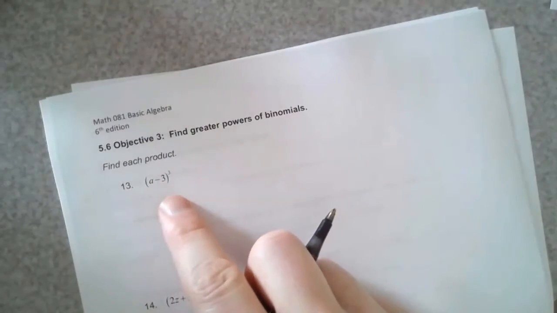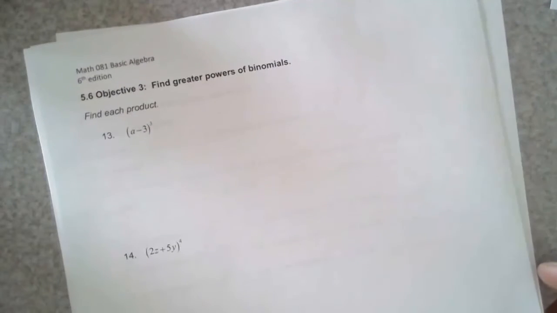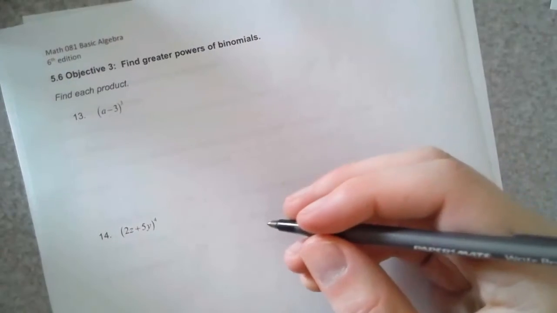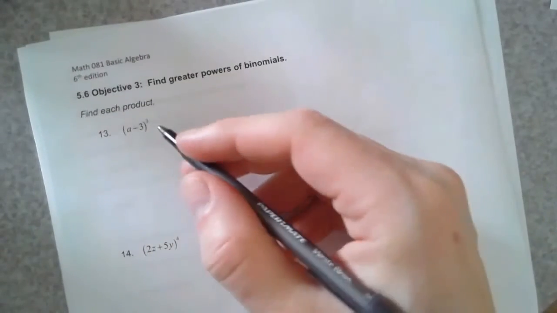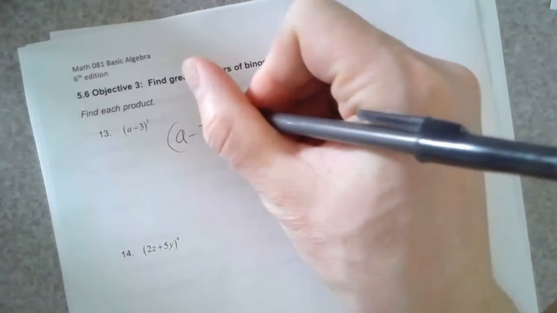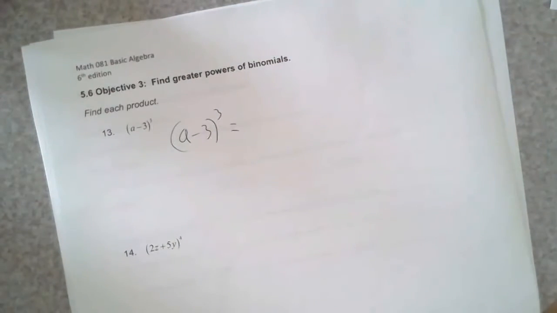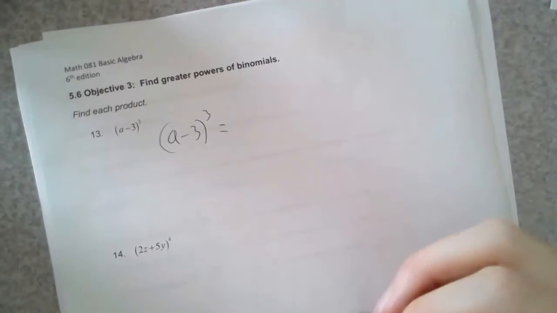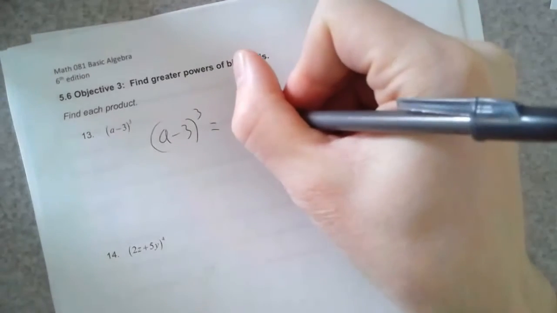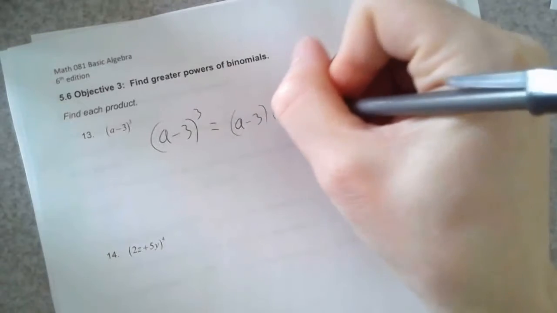Okay. This next step, finding greater powers of binomials. These can get rather obnoxious just because the problems get very long. So if we look at a minus 3 cubed, there is a formula for this, but most people don't have it memorized, including me. What we're going to do is just work it out the long way.